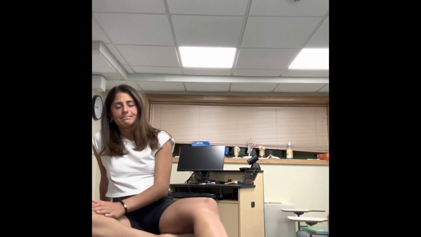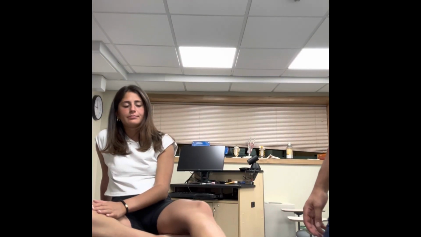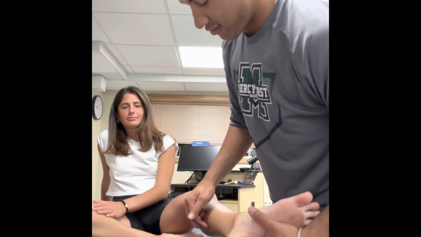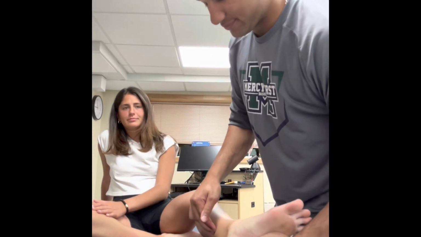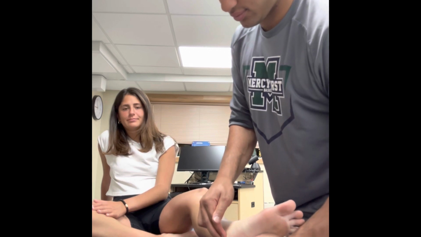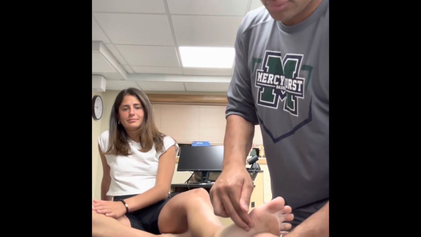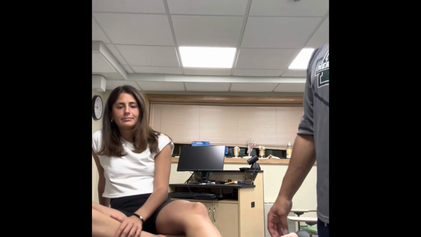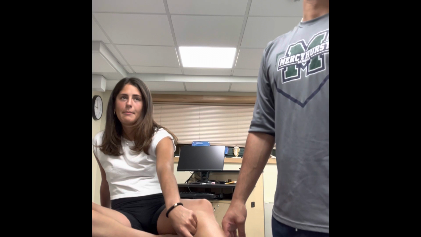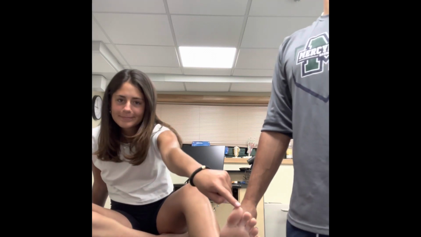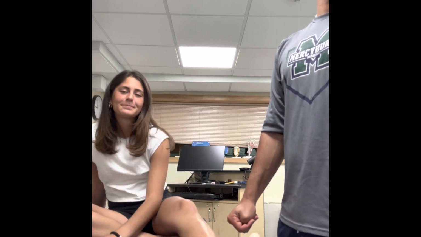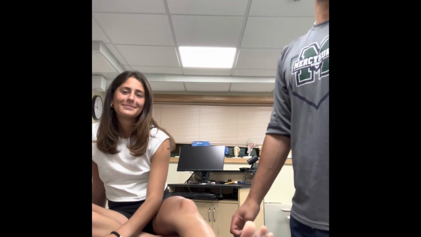So here I will be palpating the flexor hallucis longus tendon. And the origin of this is the posterior surface of the fibula, and it's adjacent to the interosseous membrane, and it inserts on the plantar surface of the distal phalanx of the great toe, and it's innervated by the tibial nerve, and it flexes the great toe.